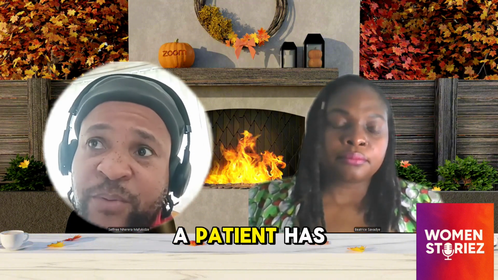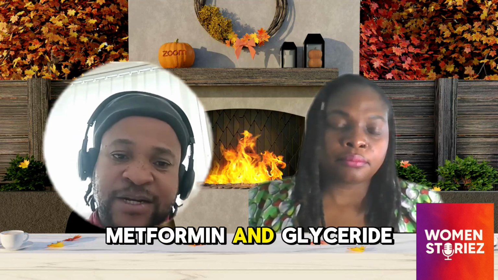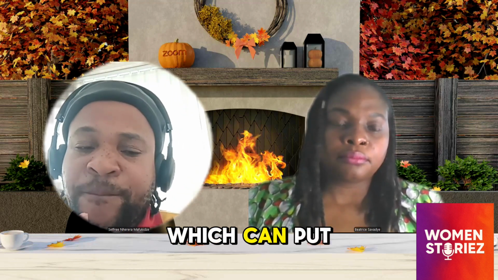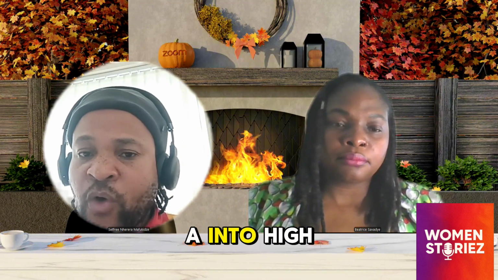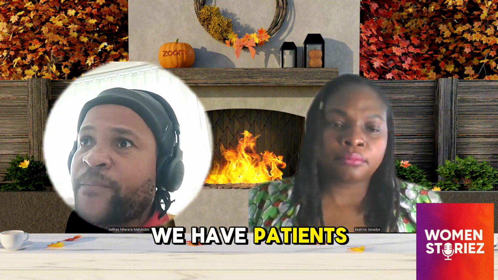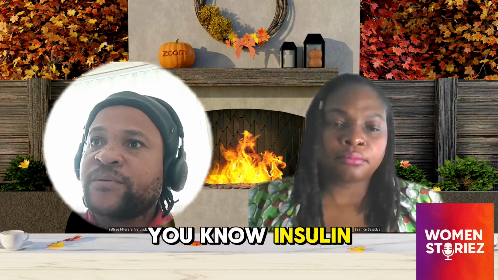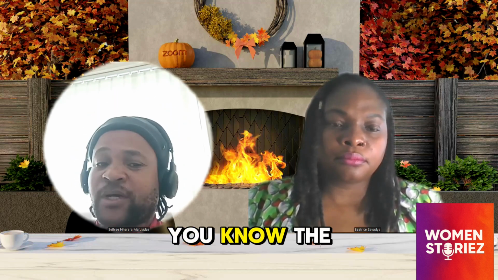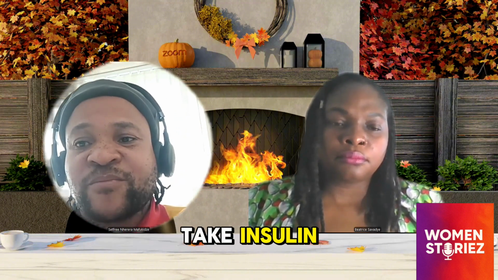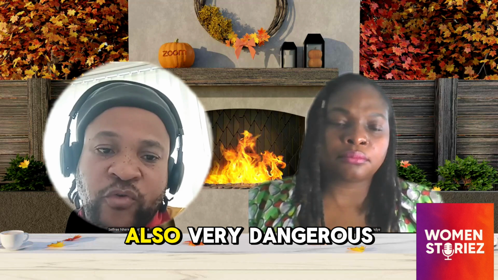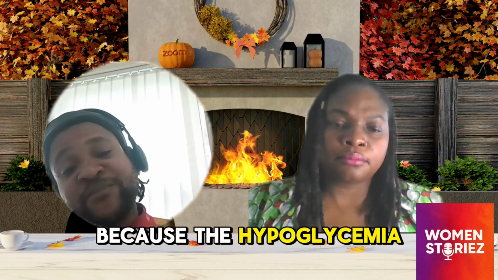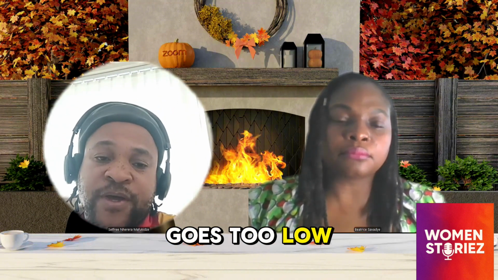There's no machine. A patient has been put on metformin and glycoside, which can put the patient into hypotension. We have patients who are being given insulin, and they don't have the blood glucose monitoring machine to check what's happening when they take insulin. And that is also very dangerous, because hypoglycemia will kill a person. When your blood sugar levels go too low, it will kill a person.